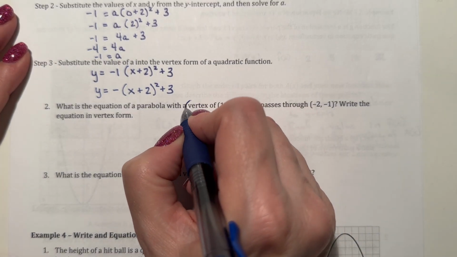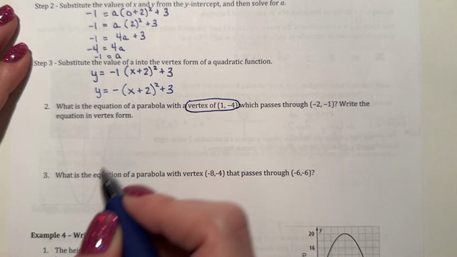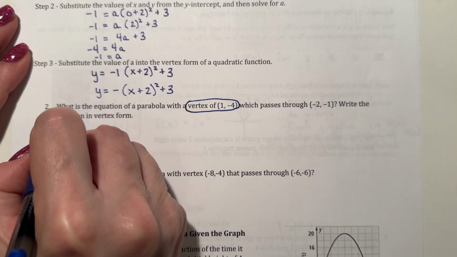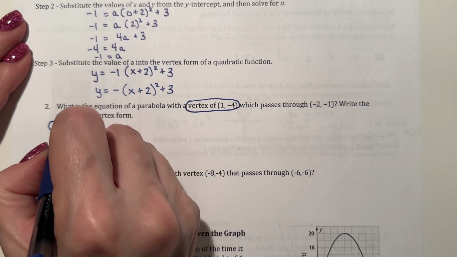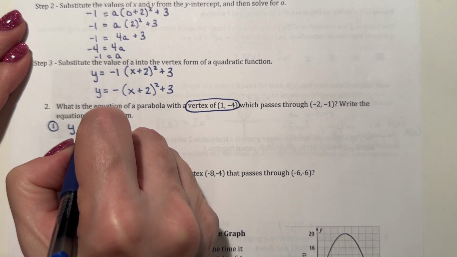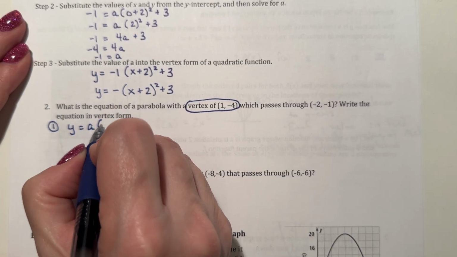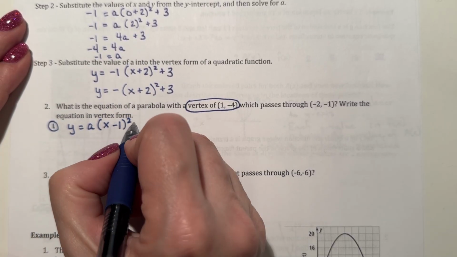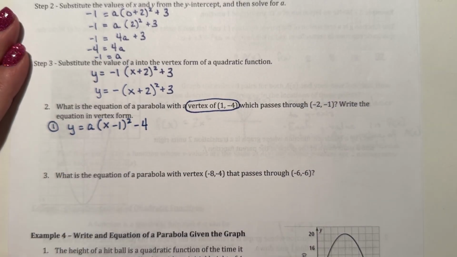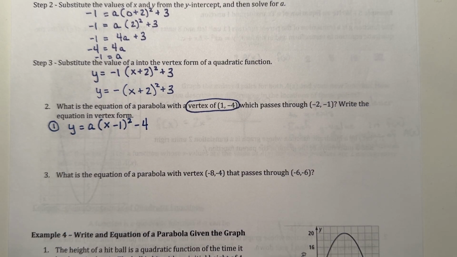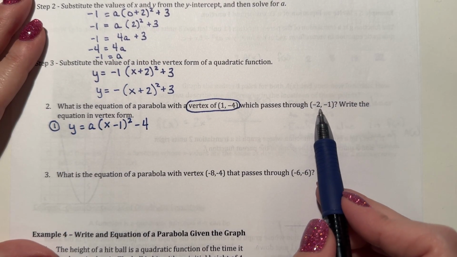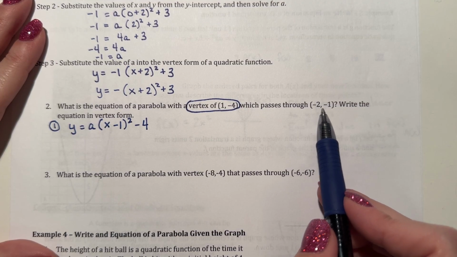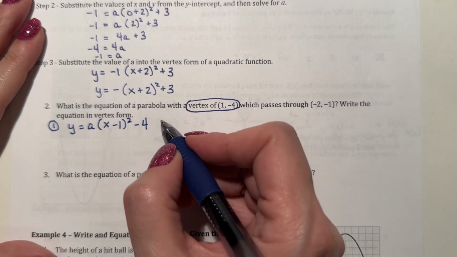So be careful, that's your vertex. So step 1 is to substitute the vertex into the equation. Don't forget the square. Okay, step 2, you're going to take this other point. Now, last time I gave you the y-intercept, this time you've got to use that other point, so let's do that.